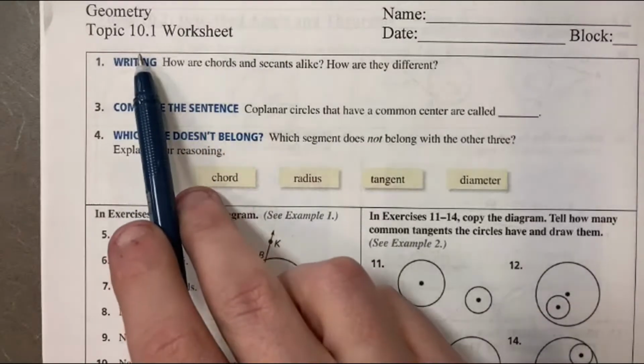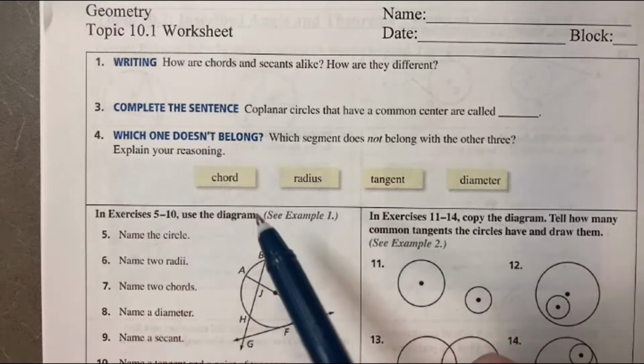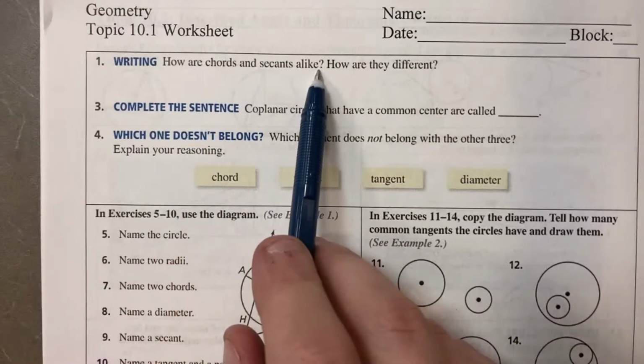Welcome to the 10.1 worksheet. Here we go. Let's go through some of these problems together. How are chords and secants alike and how are they different?